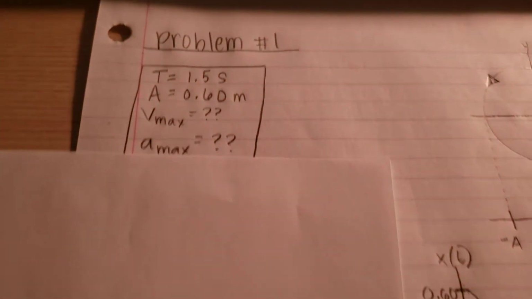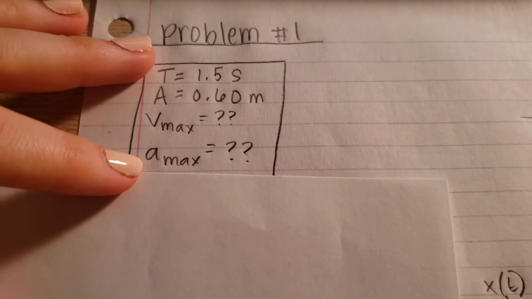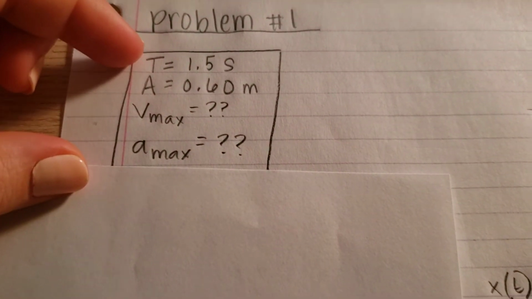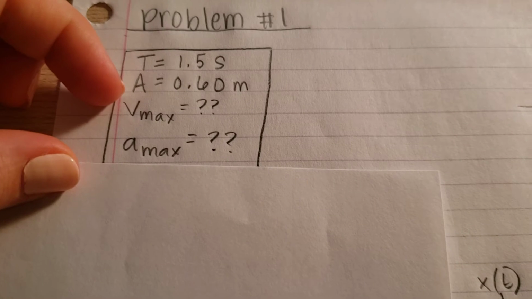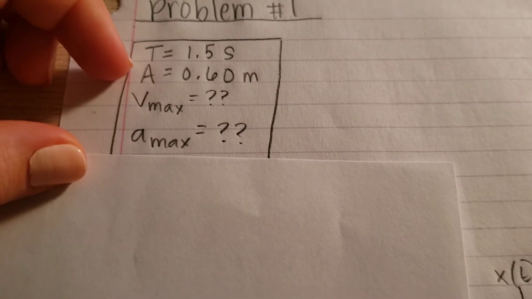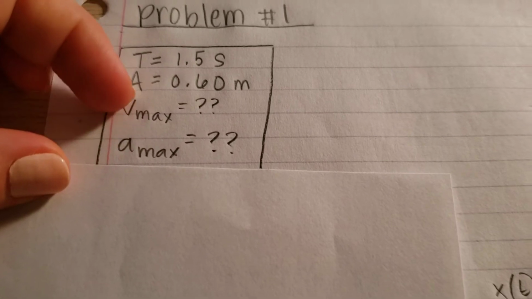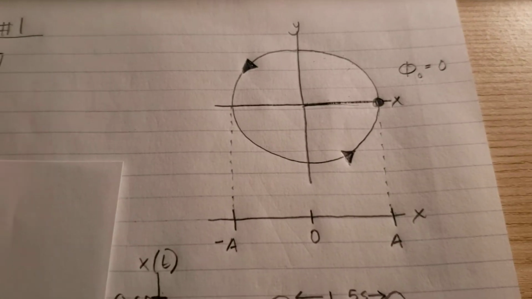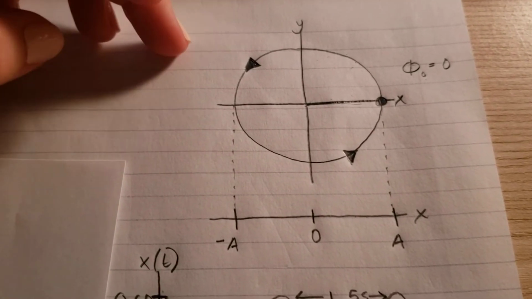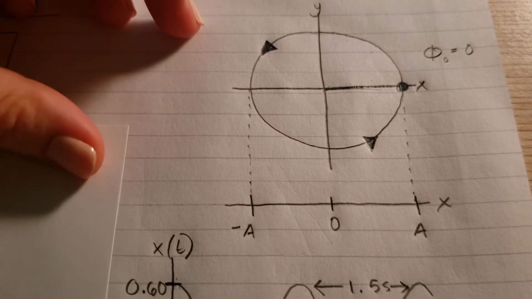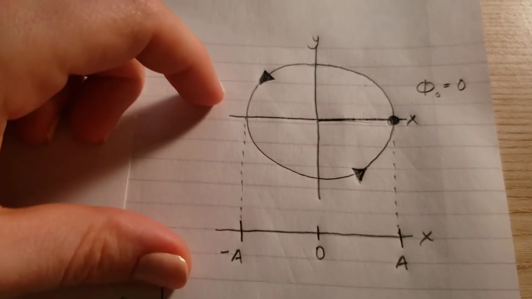So, I just started out by listing the variables given to us. We have our period of 1.5 seconds and our amplitude of 0.60 meters, and they want us to find the max speed and the max acceleration. So we can draw this diving board oscillating on a circle.